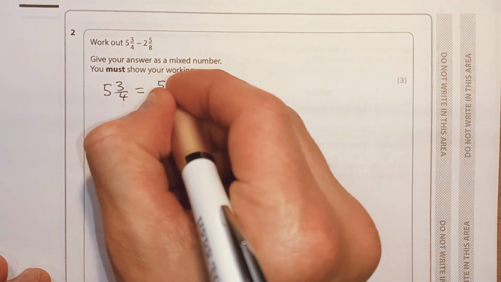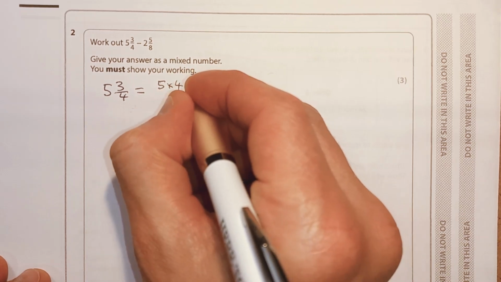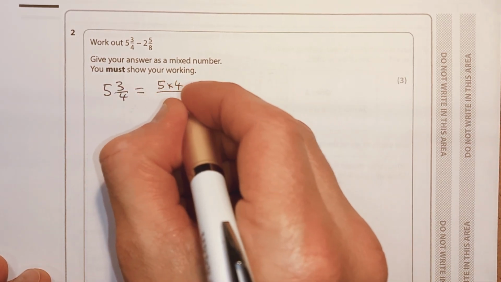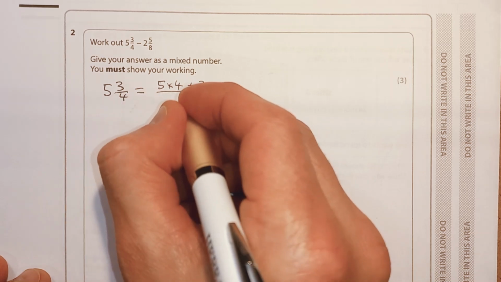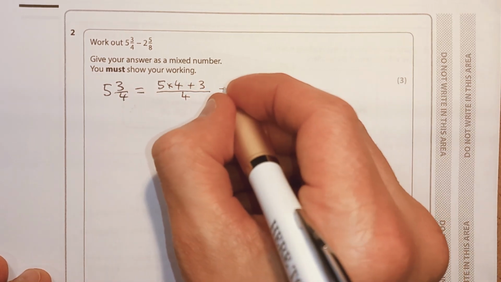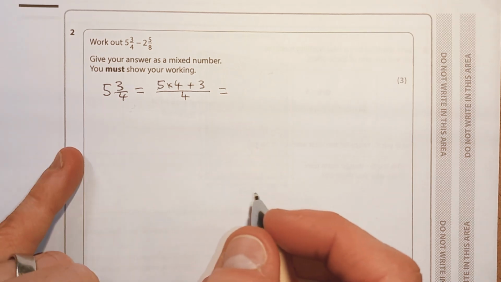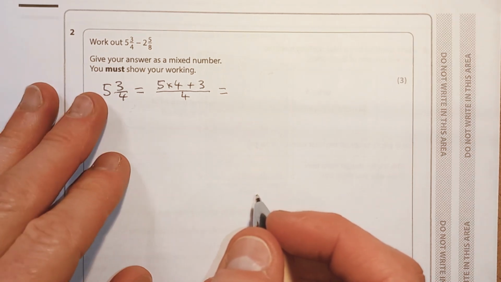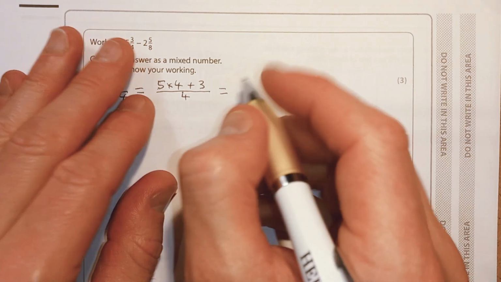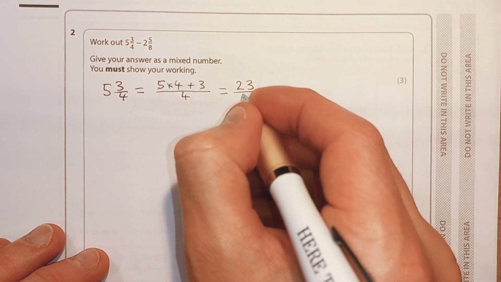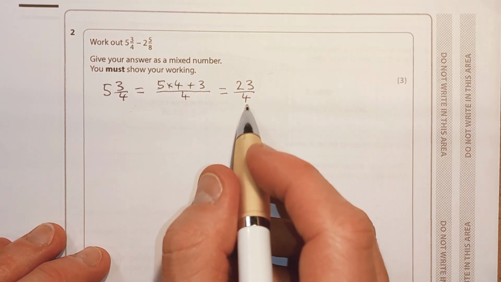So we're going to have 5 times 4. And then we just add on whatever the numerator is. And all of that is going to be over the existing denominator. So if we do 5 times 4, we've got 4, 8, 12, 16, 20, and then add 3, we've got 23. And that's all over 4.